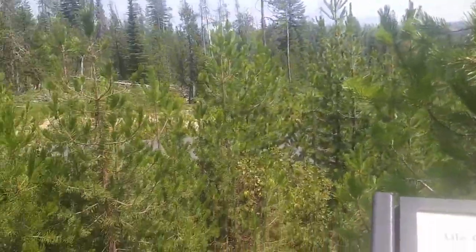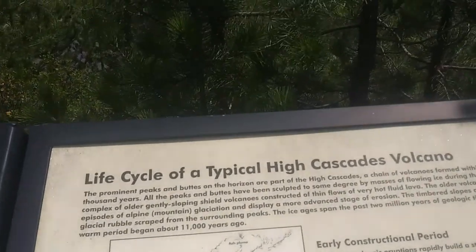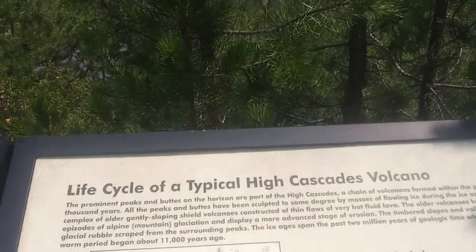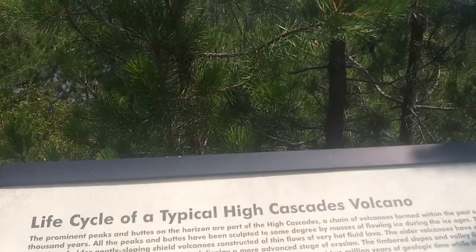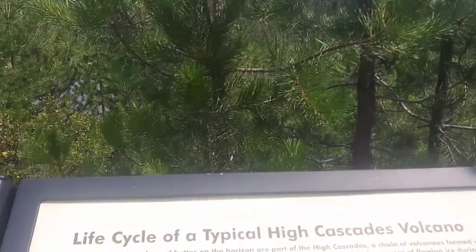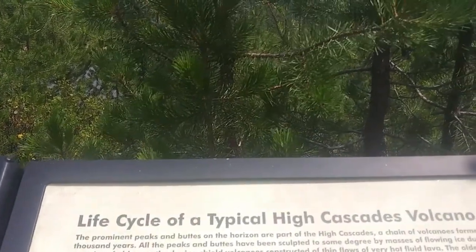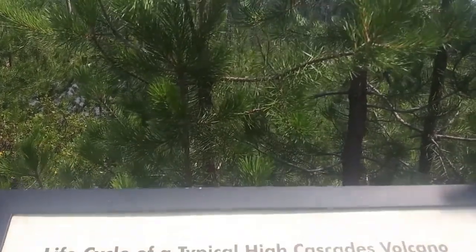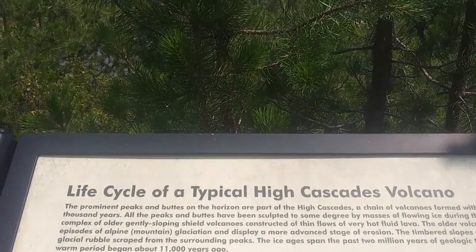But like I mentioned, I'm at the Diamond Lake Viewpoint, and there's a sign here. It says "Life Cycle of a Typical High Cascades Volcano." The prominent peaks and buttes on the horizon are part of the High Cascades, a chain of volcanoes formed within the past several thousand years. All the peaks and buttes have been sculpted to some degree by masses of flowing ice during the ice ages.